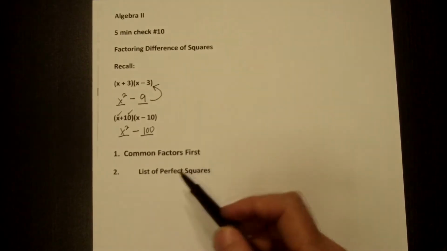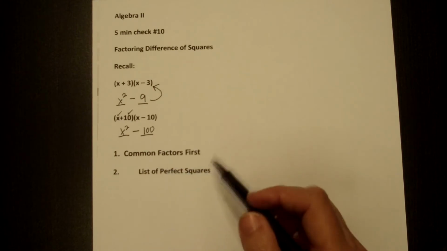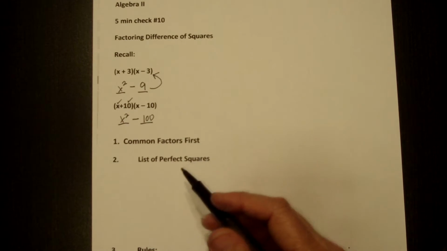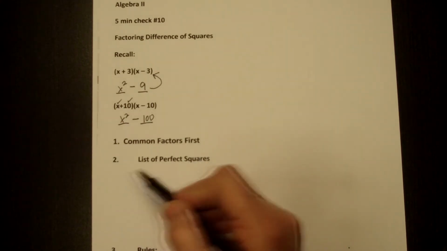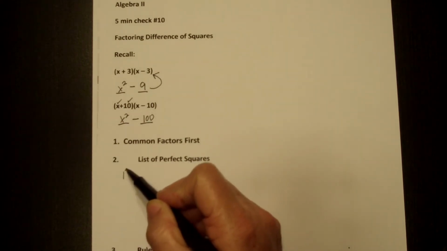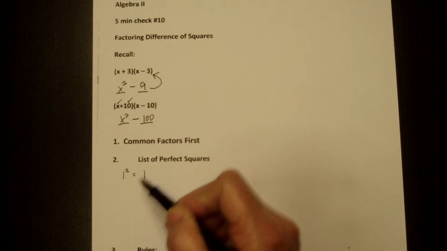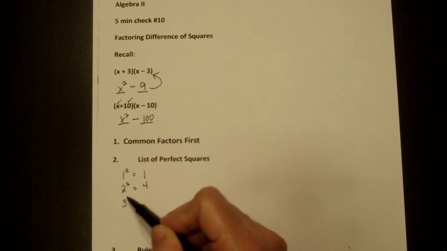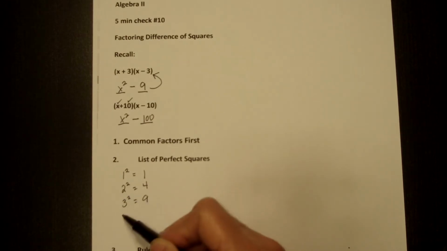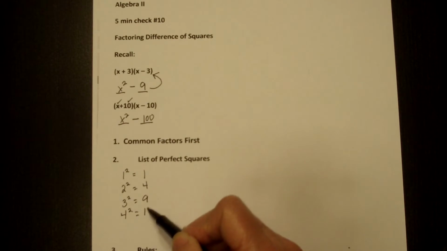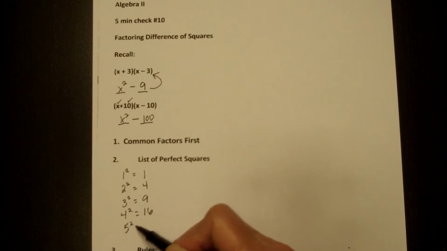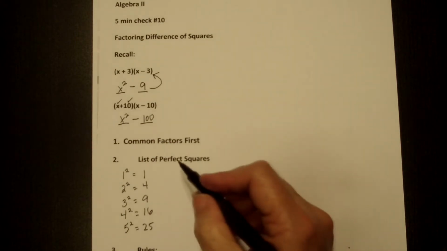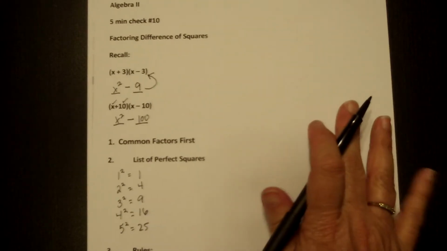All right, now I need to also go over the list of perfect squares. We haven't made one of these yet, but I thought we would do that now. If you get the first perfect square, 1 squared is just 1. 2 squared is just 4. 3 squared is just 9. 4 squared is 16. 5 squared, 25. And you can keep going and going. So I'm going to just list some.